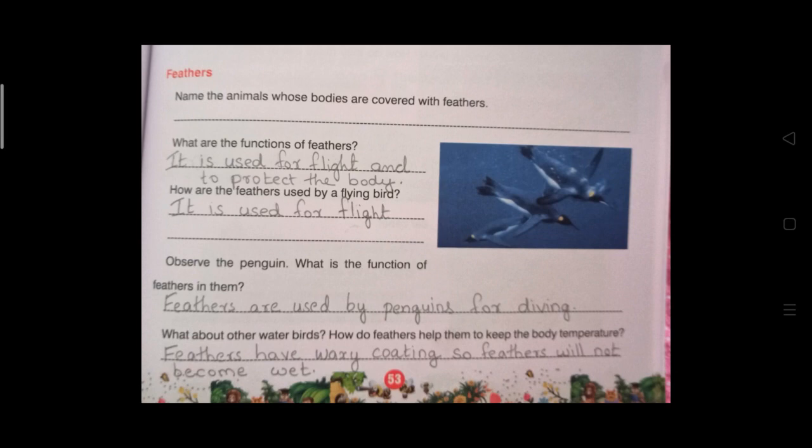The next activity is about feathers. You know that some animals have feathers covering their body. So you need to name the animals here. Name the animals whose bodies are covered with feathers. You can write some animal's name, bird's name, and all you can include here. Okay, the next question is, what are the functions of feathers?